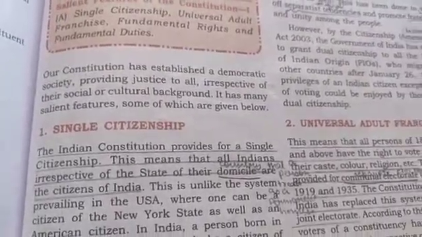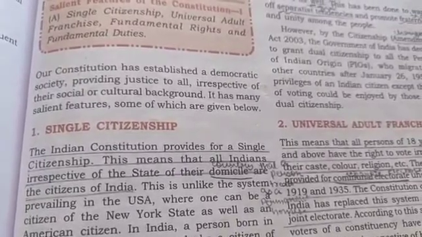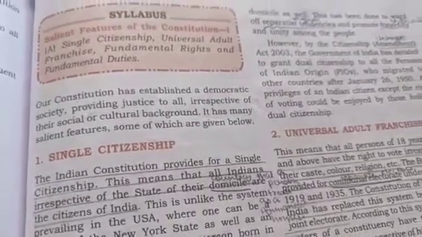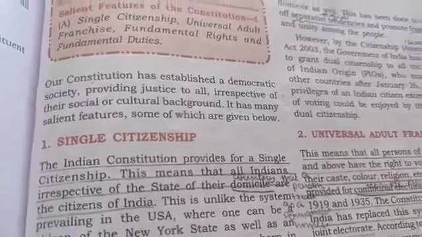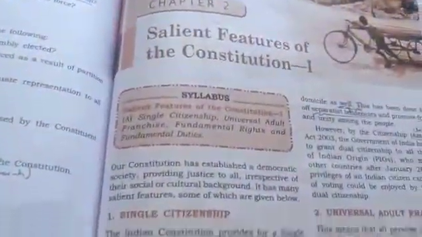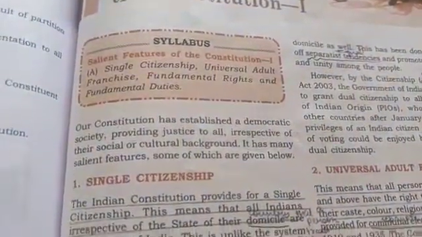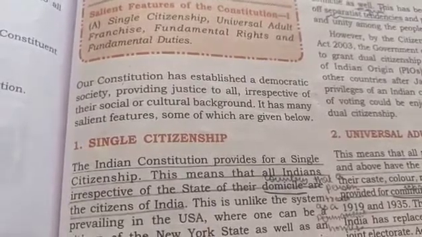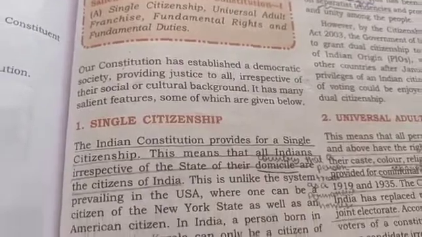Our constitution has established a democratic society providing justice to all. Democratic society means a society in which the people, the masses, rule, and they choose their own representatives who form the government. This society provides justice to all irrespective of their social or cultural background. It has many salient features, some of which are given below.